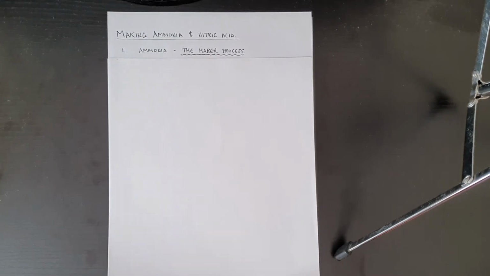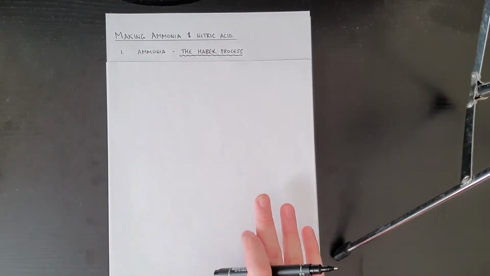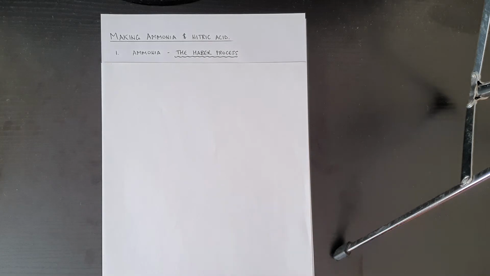And there's two key processes at National 5 level that we need to know about that will enable us to actually produce these compounds from gases in the air. So we're going to focus on both of them in this video. So first of all, we're going to talk about producing ammonia and the process that's used to produce ammonia called the Haber process.